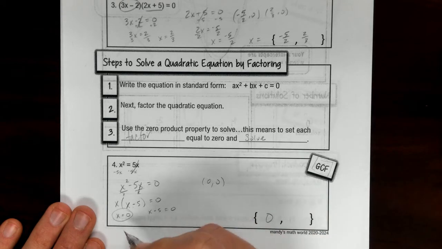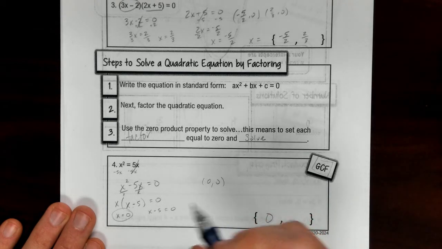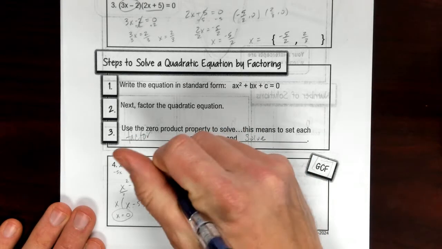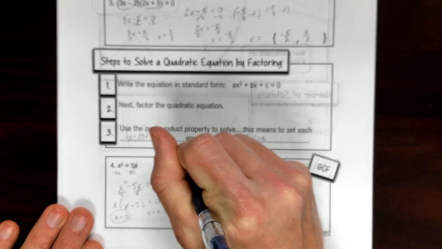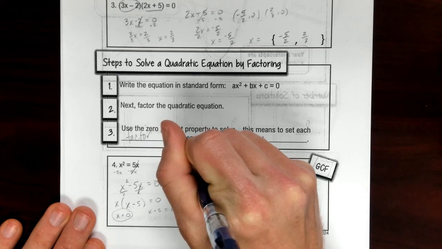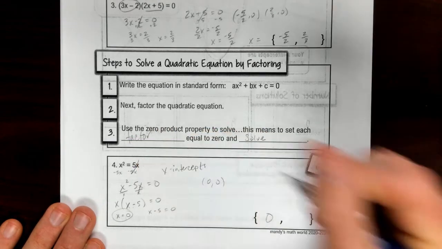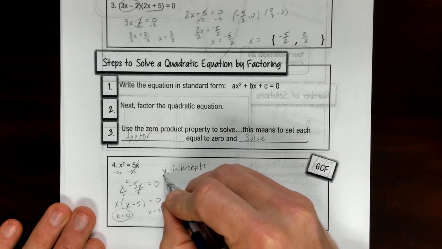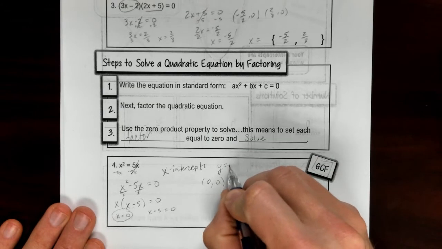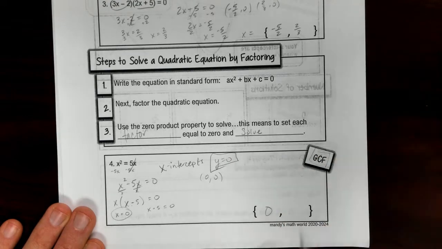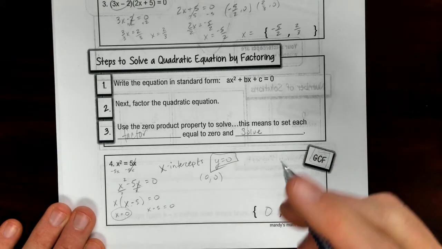Right? Because the y value's got to equal 0. Because what we're doing right now is finding the x-intercepts. And again, the x-intercepts always have a y value of 0. Always, always, always. That's the definition of x-intercepts.